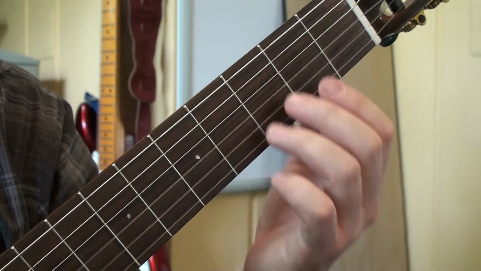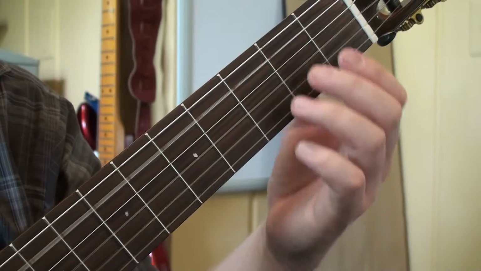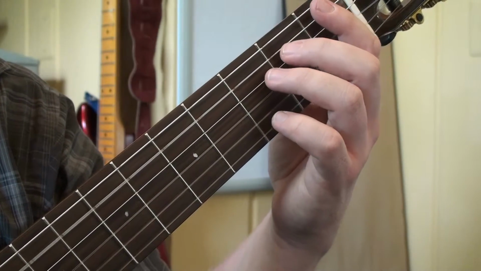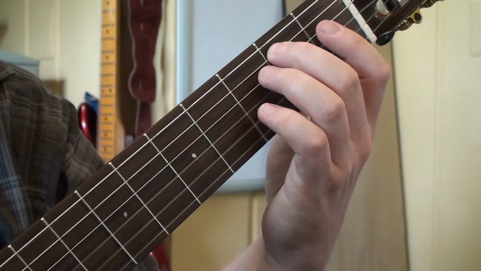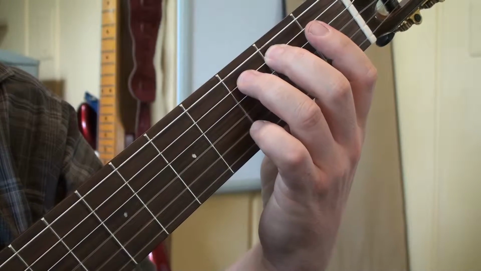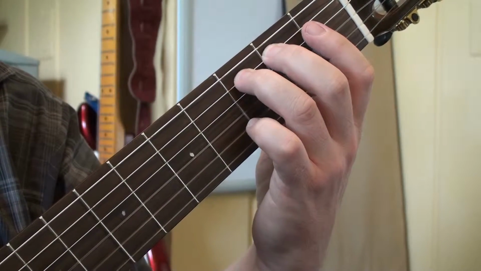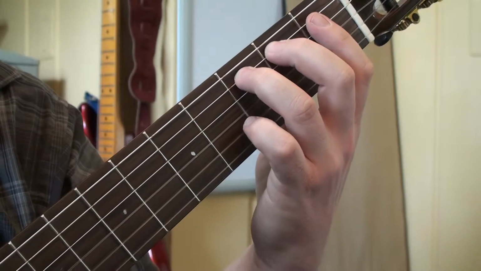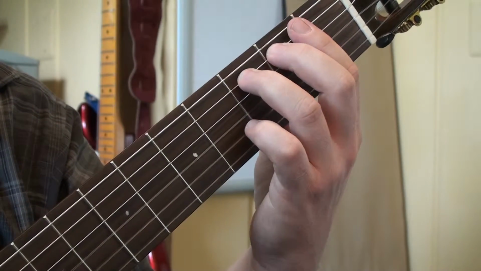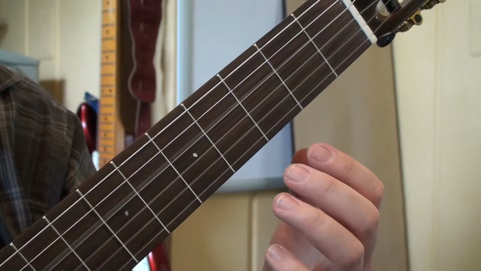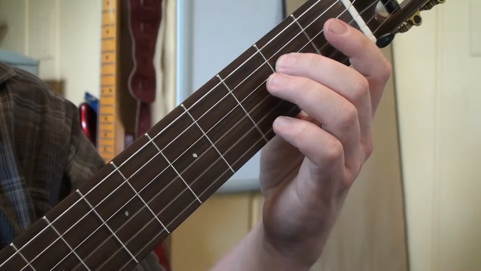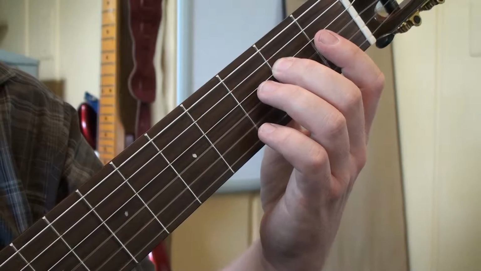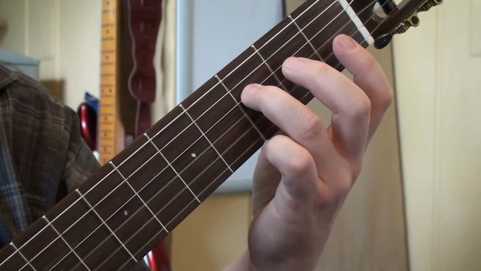Open A is your 5th string open. B will be on the 2nd fret with your 2nd finger. And then C is the 3rd fret, 3rd finger right next to it. Remember, B and C, also E and F, will always be right next to each other. Going to the D string, it's the 4th string open. You have E on the 2nd fret with your 2nd finger. And again, right next to it, you have F with your 3rd finger.